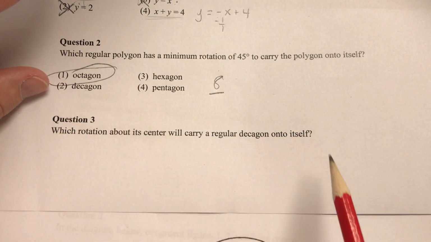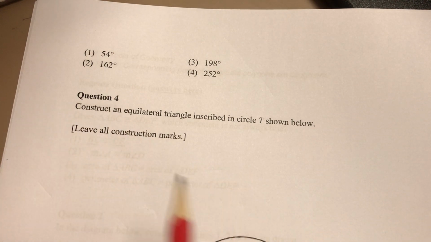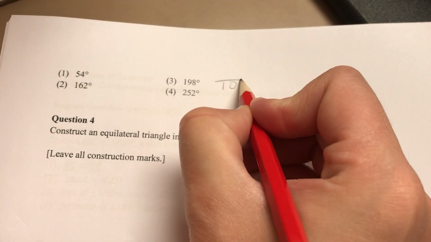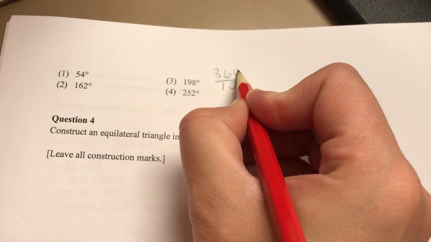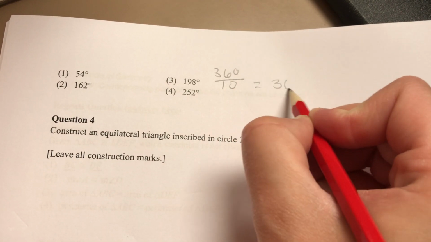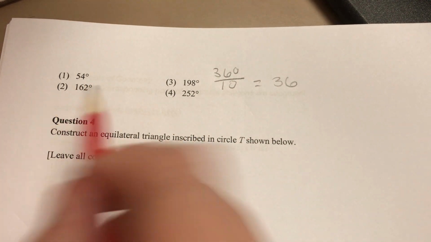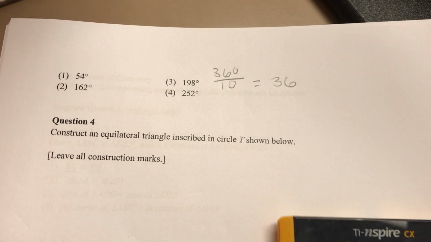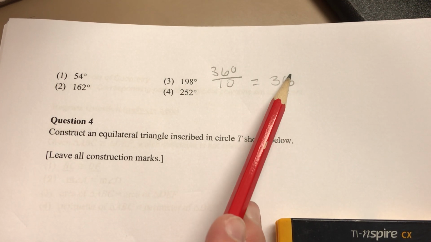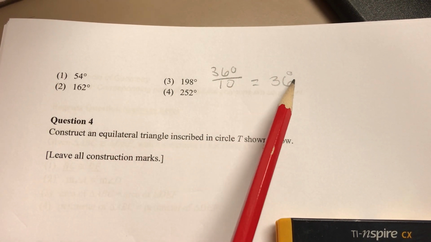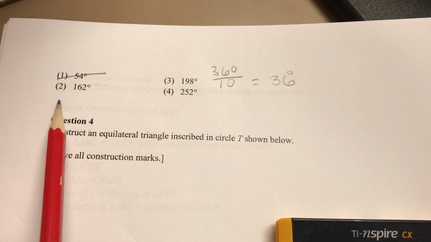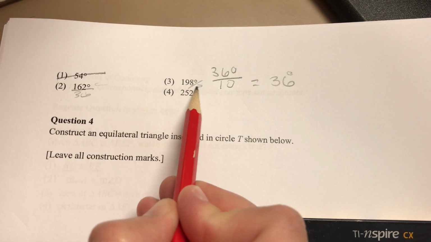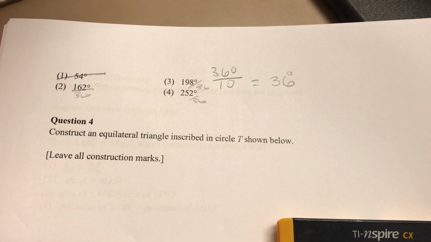Which rotation about its center will carry a regular decagon onto itself? Okay, so this is a similar kind of question. A decagon has 10 sides, so it's 360 divided by 10, which is 36. You'll notice 36 is not one of the answers. Take a deep breath, that is okay. You can turn it 36 degrees however many times you need to. So 36 times 2 is definitely not 54. You basically go through each one and see which one 36 is a factor of.